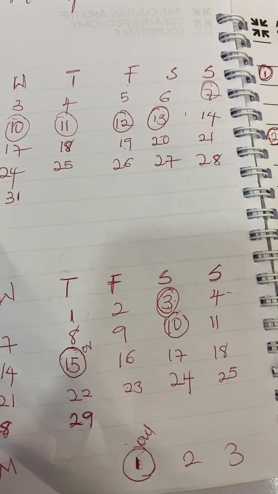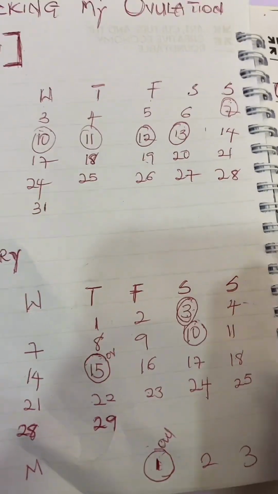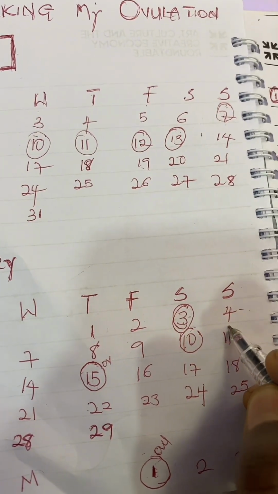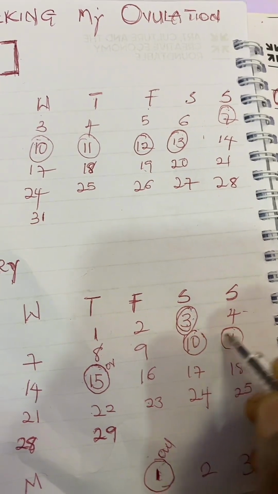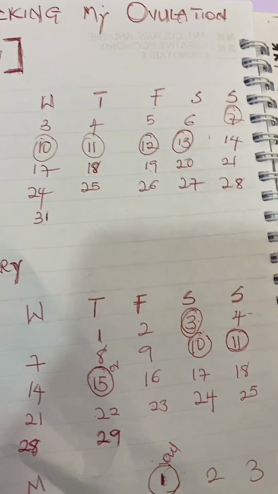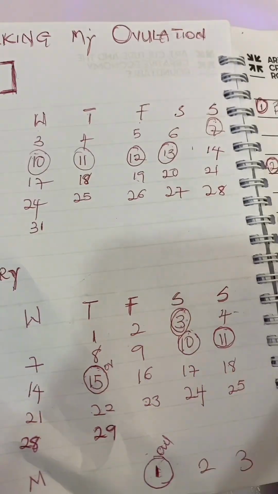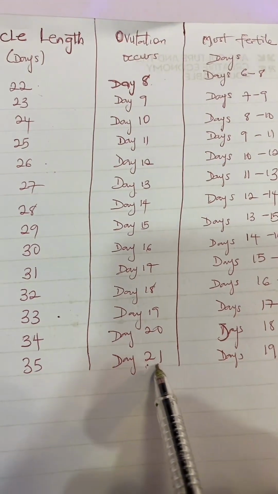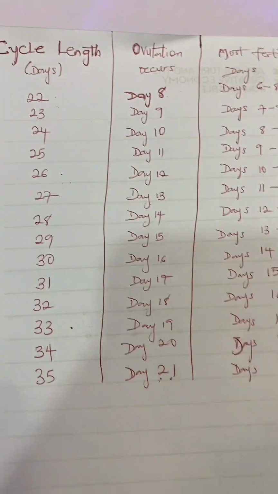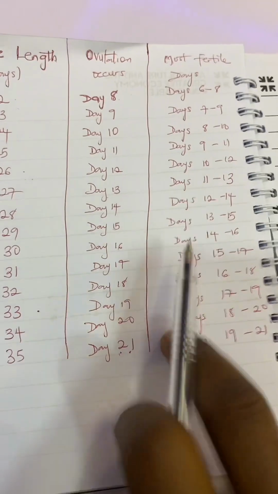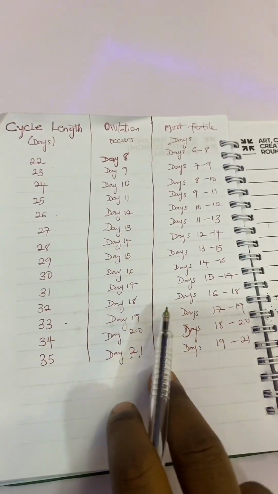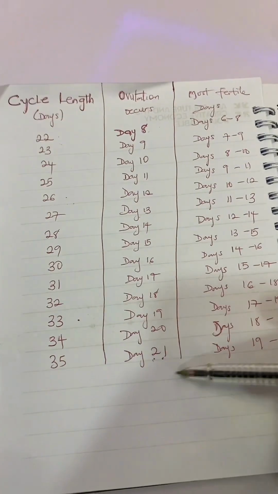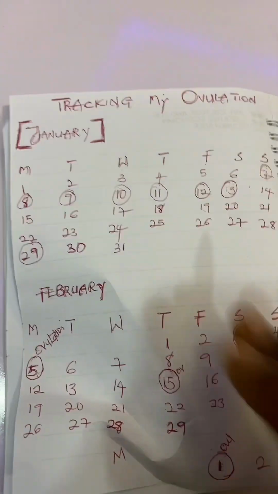Now Auntie Hawa's next period will start on the 11th. Okay, remember she has a 35-day cycle length, so her ovulation day would be 21 days counting from the last day she had her period. Now you need to know this very well. You need to know this very well. This is what will help you to do your calculation, to do the maths.